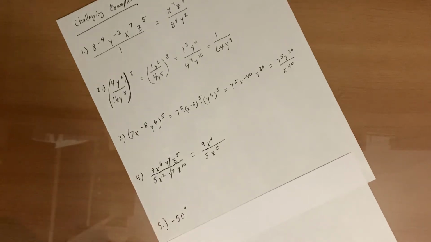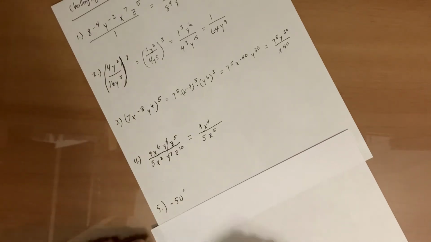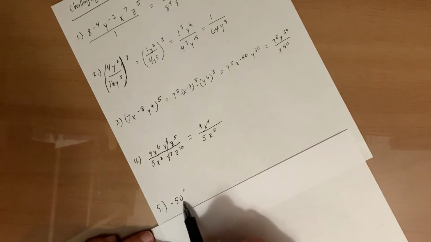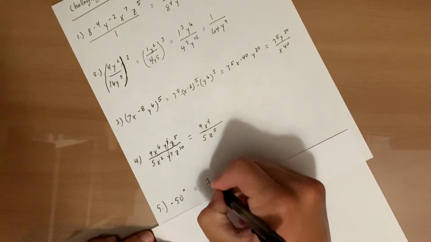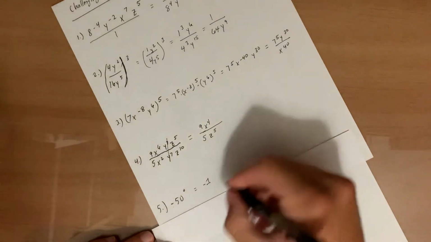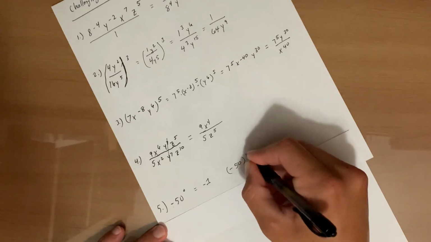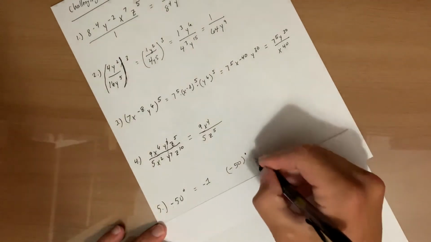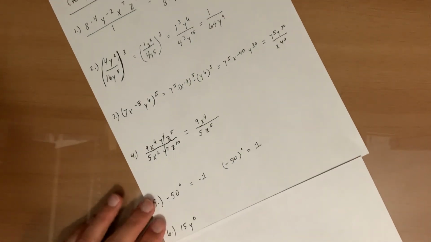Number 5 is a little tricky example here. It says negative 50 to the 0 power. Notice this negative 50 is not in parentheses. Because of that, it actually means the opposite of 50 to the 0. Well, 50 to the 0 is 1, and the opposite of 1 is negative 1. If this was written as negative 50 in parentheses to the 0, then that would be equal to positive 1.